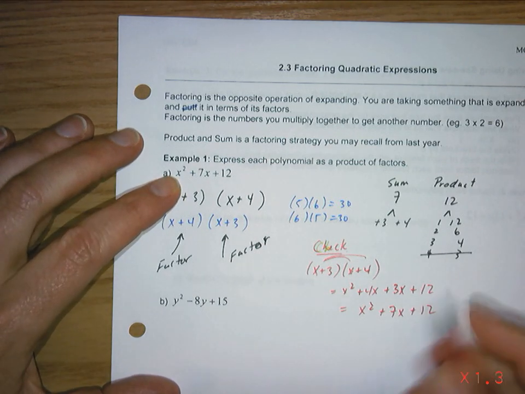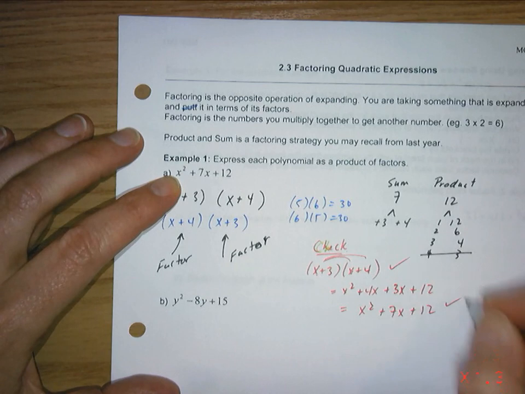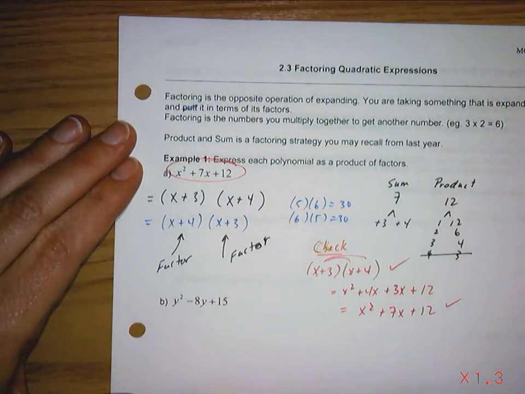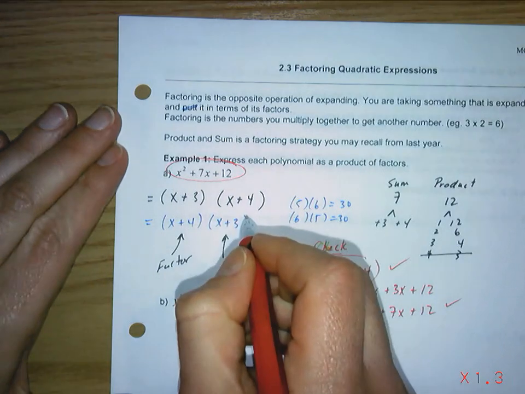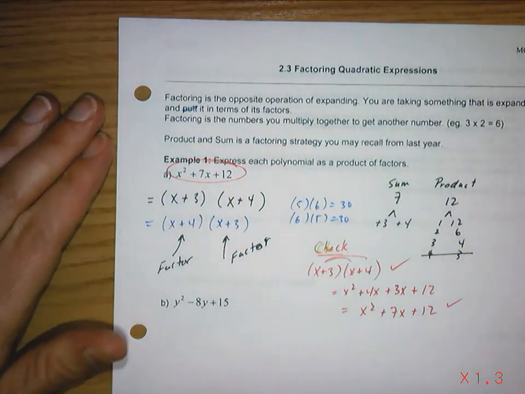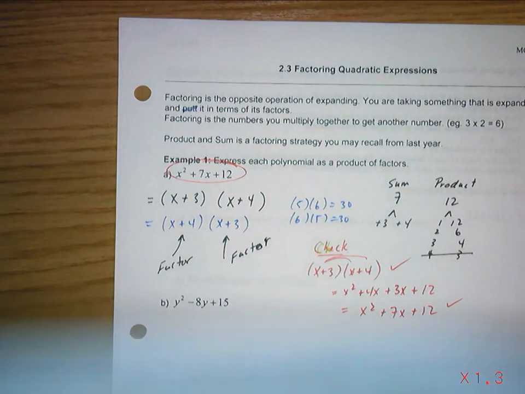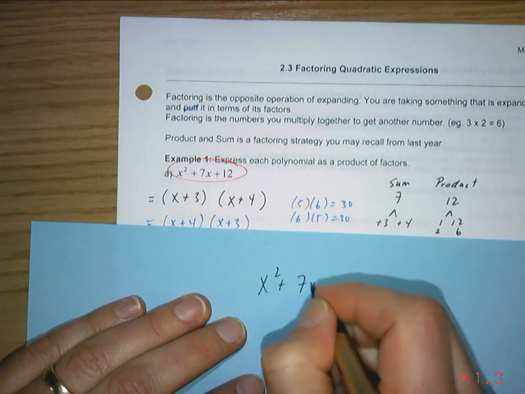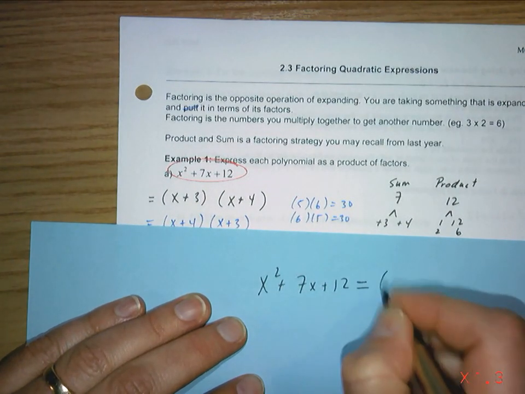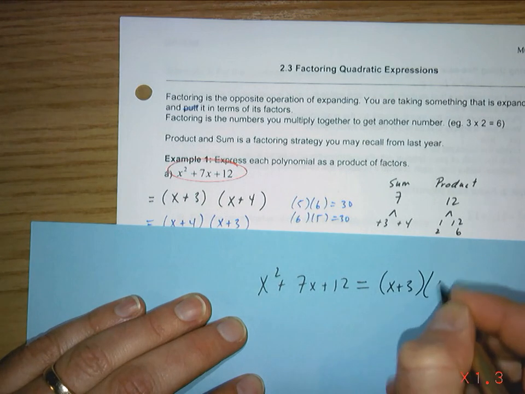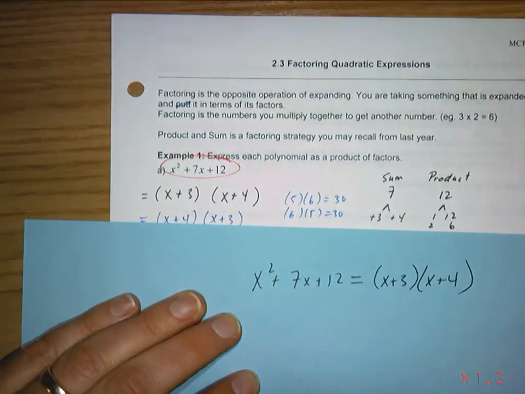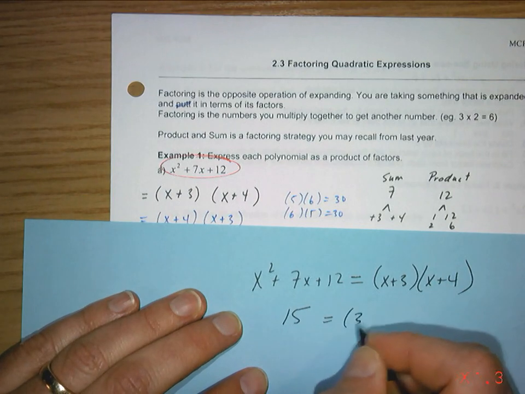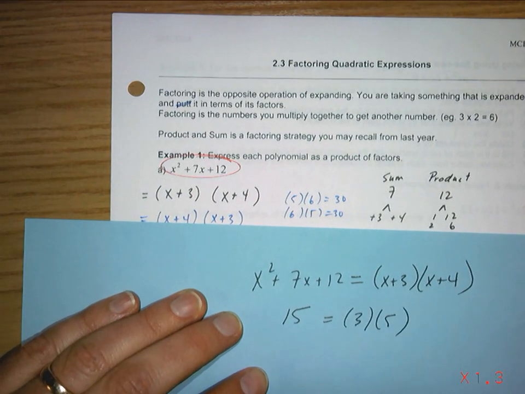It most certainly is. So we are correct that this trinomial, x squared plus 7x plus 12, is equal to these two factors. And what that means is if I was to write out x squared plus 7x plus 12, it is equal to those two factors, just the same way as 15 would be equal to 3 times 5.